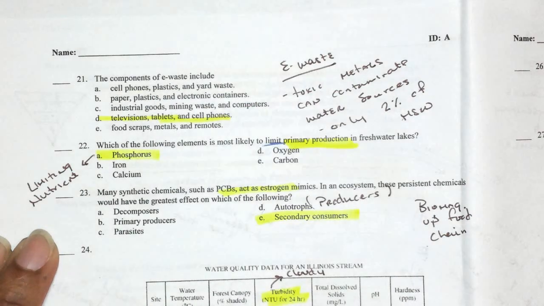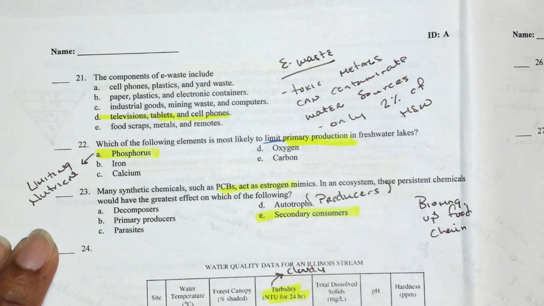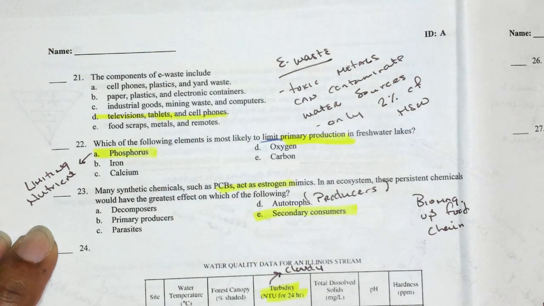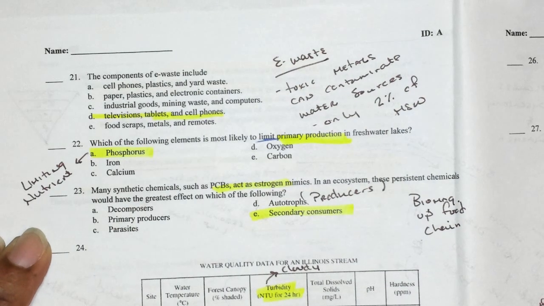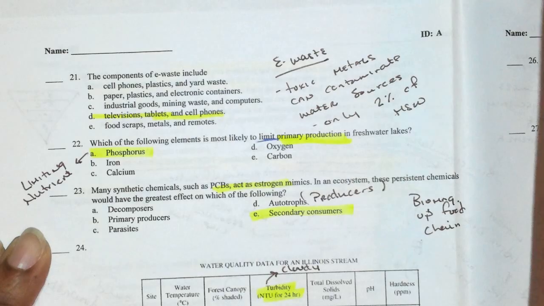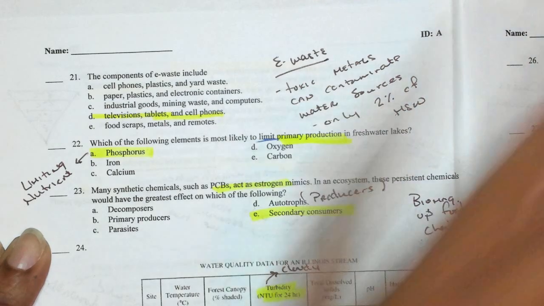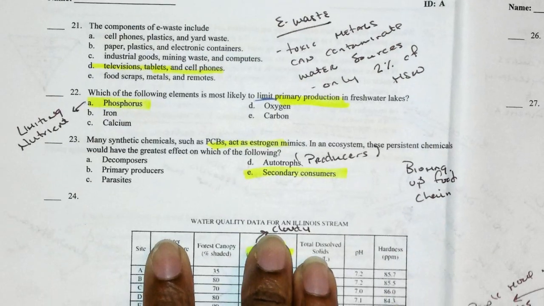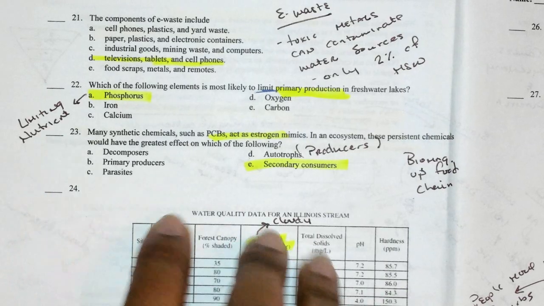Which of the following elements is most likely to limit primary production? Well, phosphorus. Phosphorus, first of all, takes a very long time, right? It's from rocks. So that particular cycle is very, very long. So it's going to be in very small amounts, or it should be. It should be in very small amounts naturally in ecosystems. Okay, so it can actually limit the size of a population, particularly the population of producers. Again, this is why we call it the limiting nutrient.